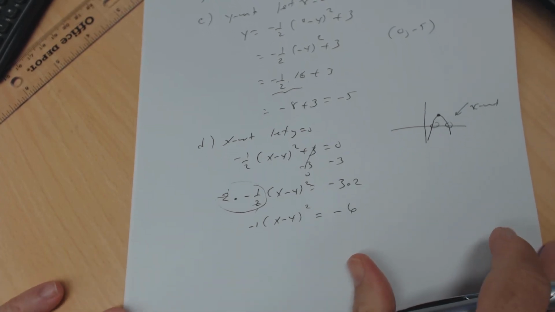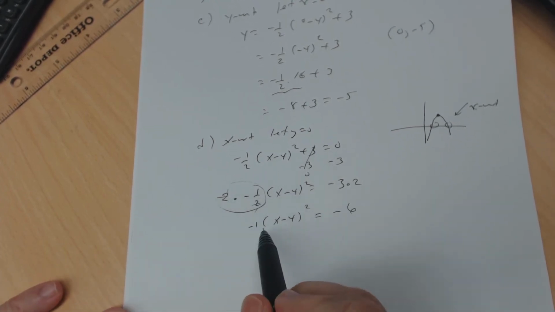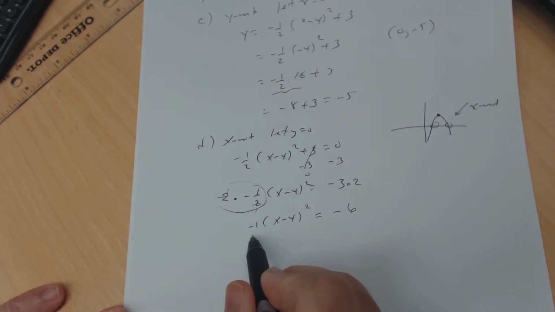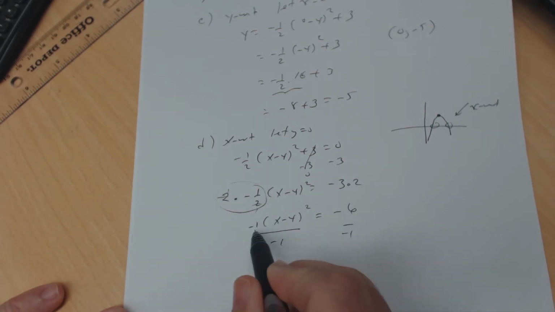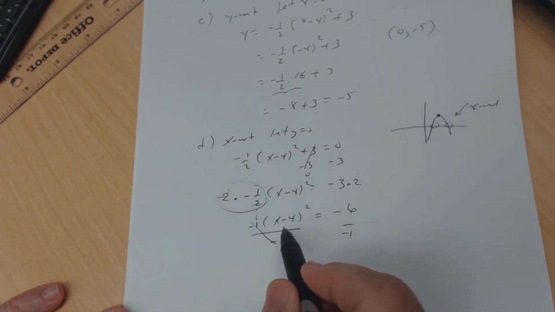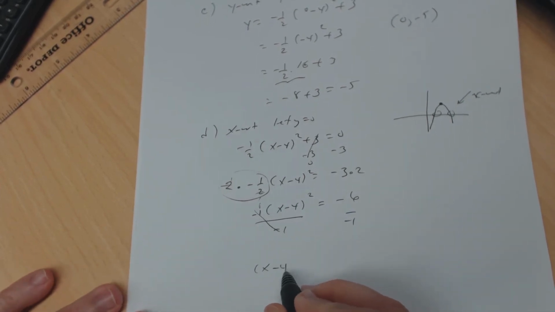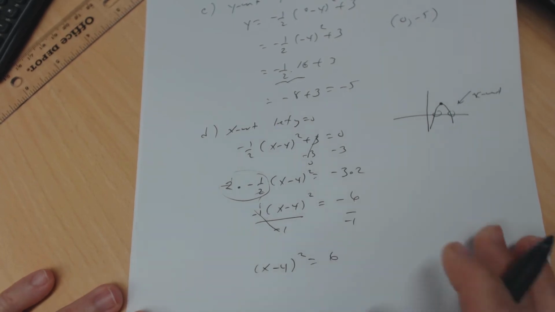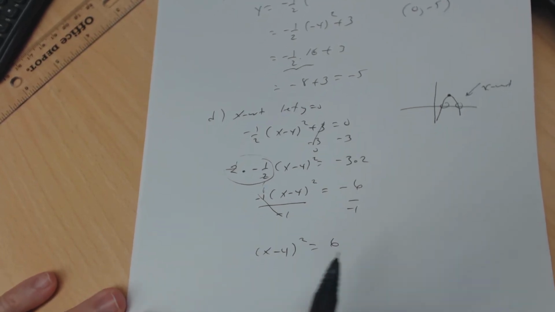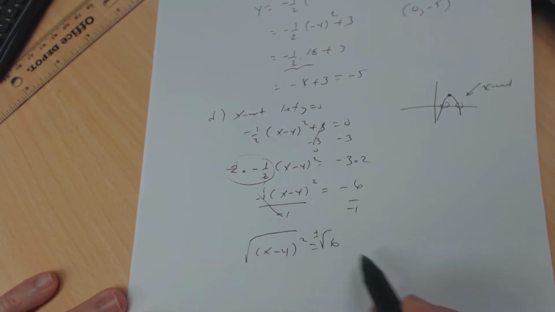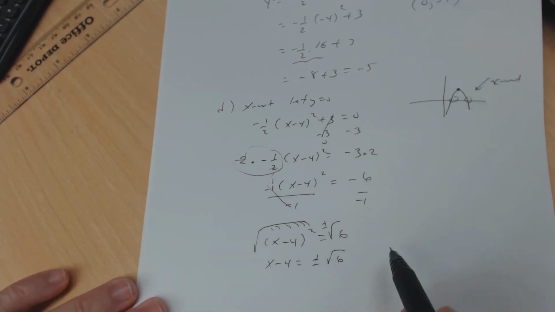That's what you have. Then, just like the previous problem, remember you have that negative 1? So you divide both sides by negative 1. Negative 1 divided by negative 1 is 1. 1 times x minus 4 squared is x minus 4 squared, equal to a positive 6 this time. And now you take the square root of both sides, plus or minus. The square and the square root undo each other. You get x minus 4 equals plus or minus the square root of 6.